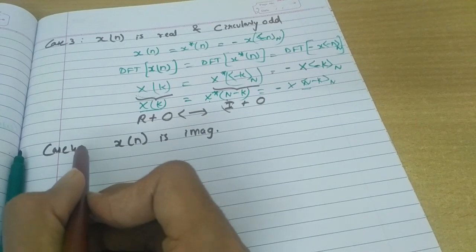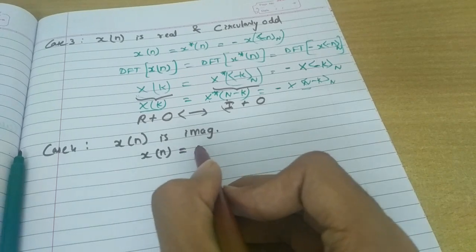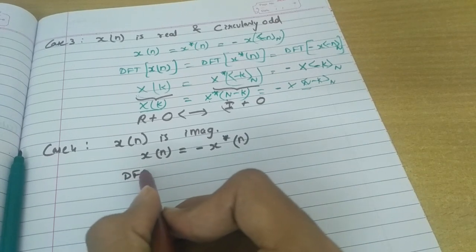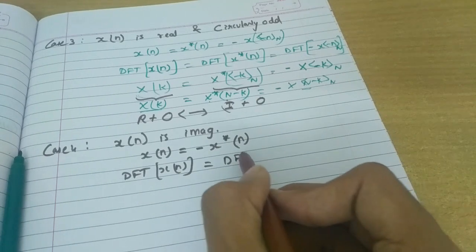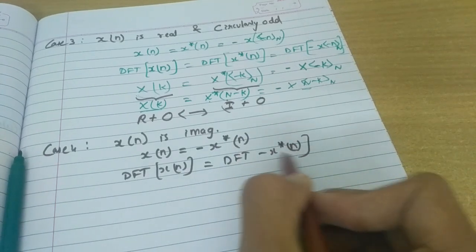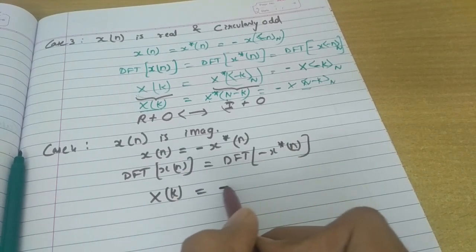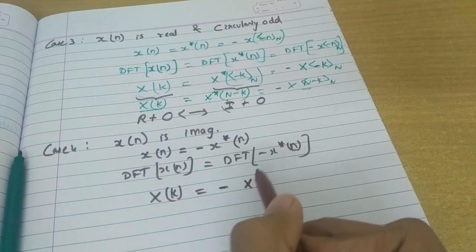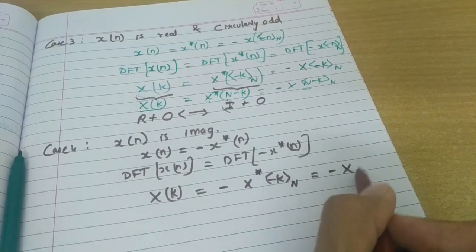Now case 4, that is x of n is imaginary. So this is case 4. So when x of n is imaginary, clearly x of n is same as minus x conjugate of n. So taking DFTs on both sides. So DFT of x of n equals DFT of minus x star of n. So it is x of k equals minus, what is DFT of x star of n, the minus is outside, it is x star of minus k. So it can be written as minus x of n minus k.